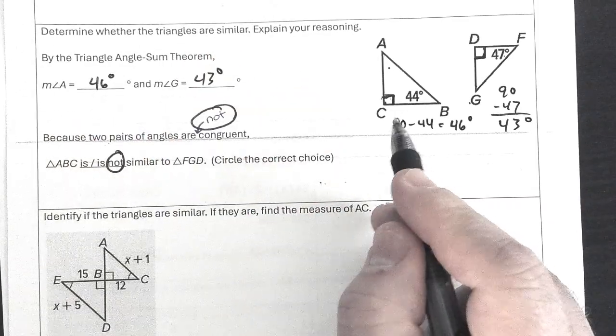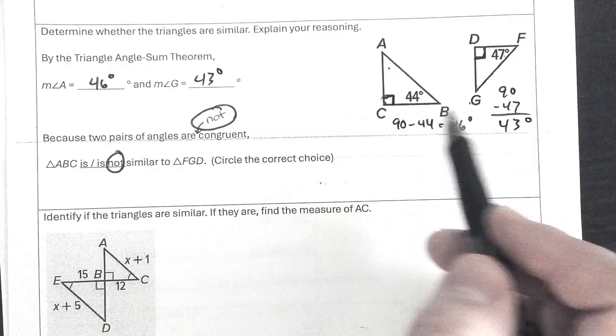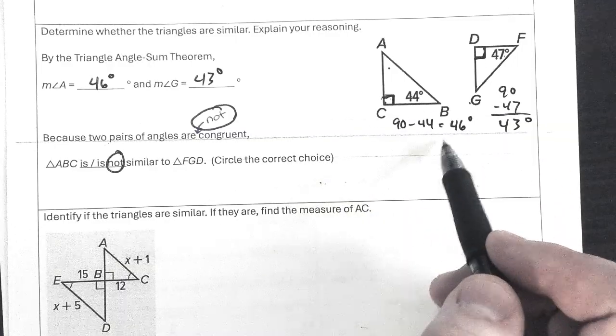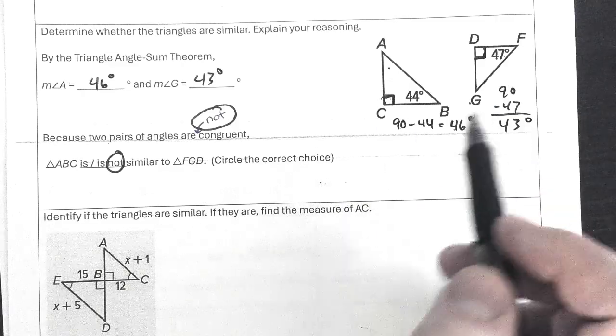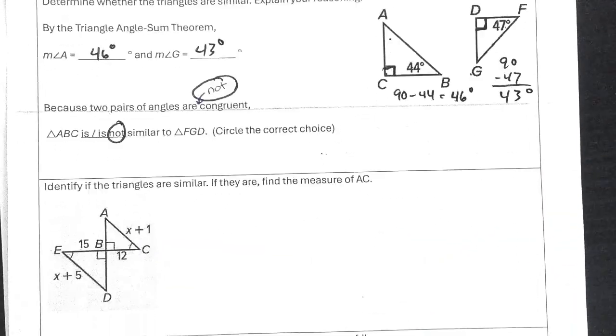And it's because none of these angles match. The 90 goes together, but 44 doesn't match 43 or 47, and 46 doesn't match 43 or 47, so none of those angles are congruent. So we do not have similar triangles.